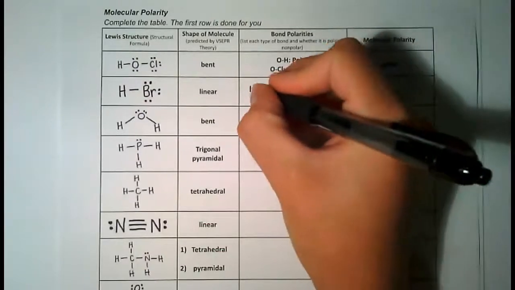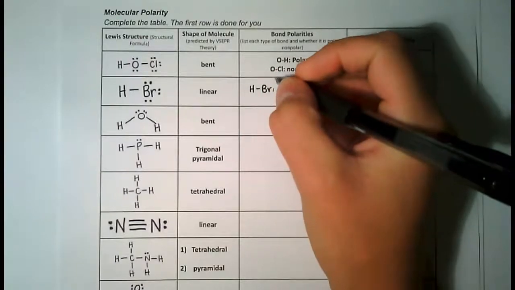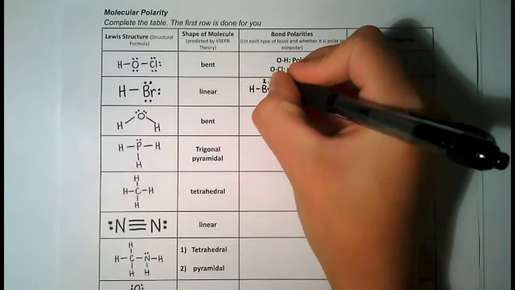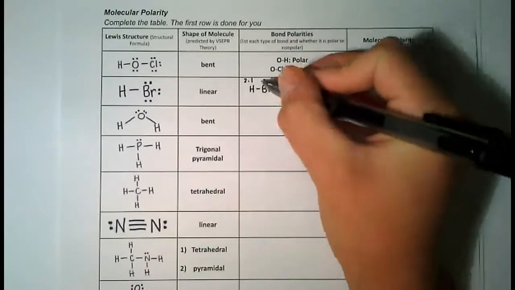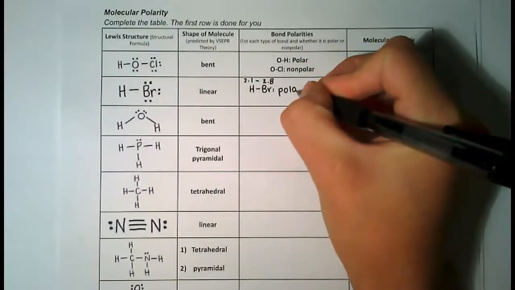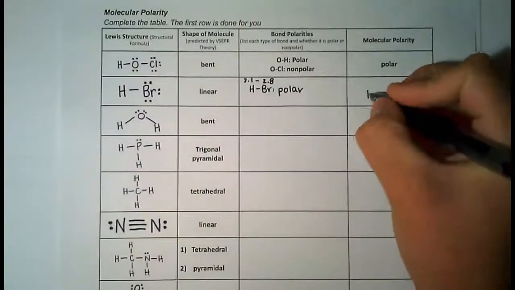HBr, we have bromine with an electronegativity of 2.8, and hydrogen with an electronegativity of 2.1, which is a difference of 0.7, which makes this a polar bond. And since there's only one bond in the molecule, then the molecule must also be polar.